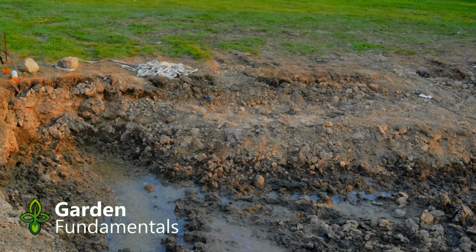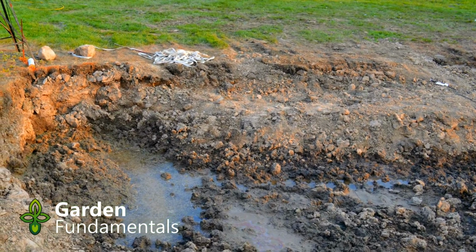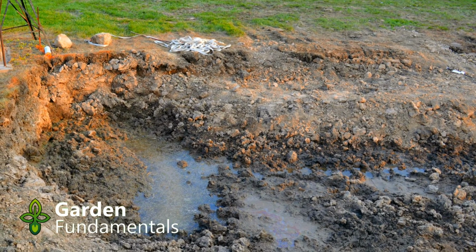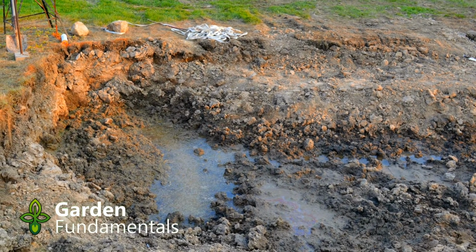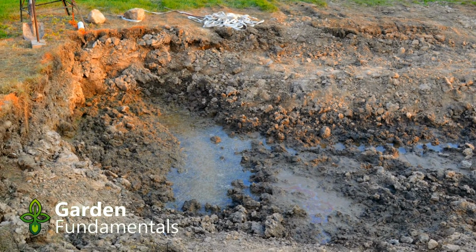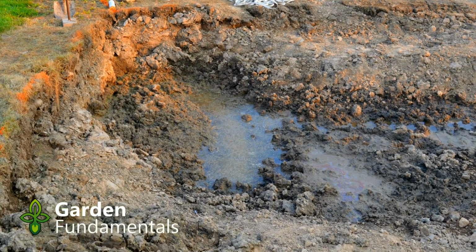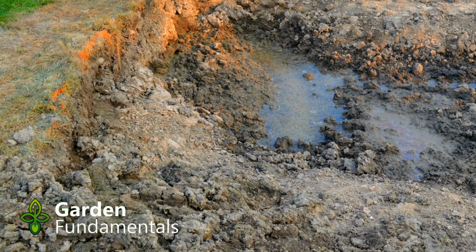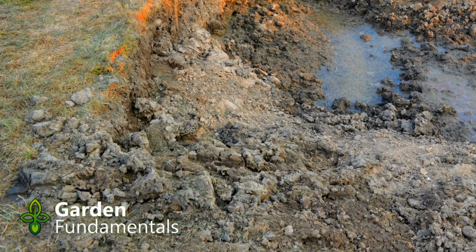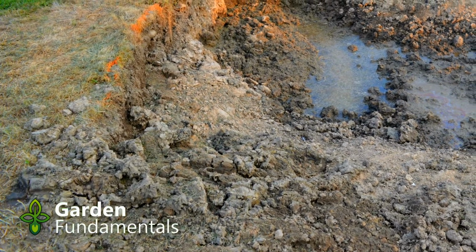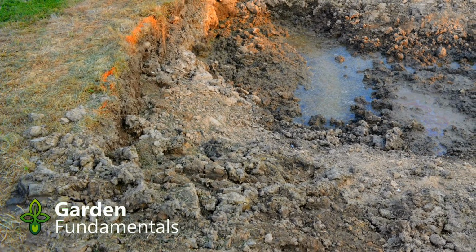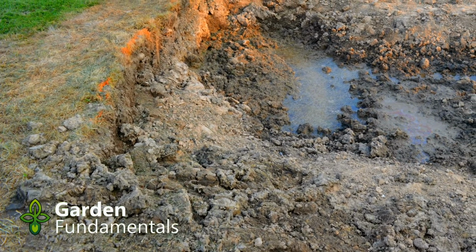The high clay content can make digging a bit of a problem too. In the low area of the pond, you can see there's still water there, and the clay there simply turns into muck, making it difficult to work with. In the dry areas, the soil becomes hard as rocks. Clay can also be a big advantage. If you have a high enough level of clay in your soil, you might not need a liner.